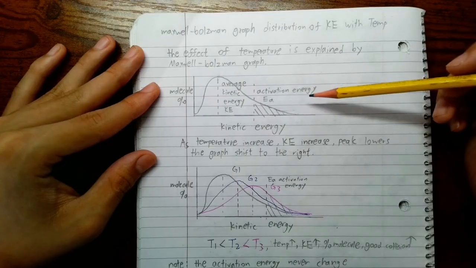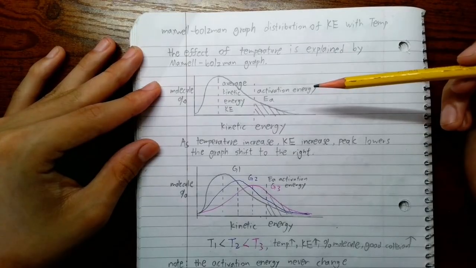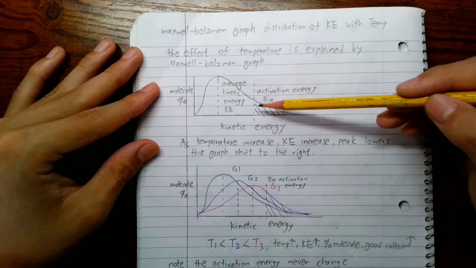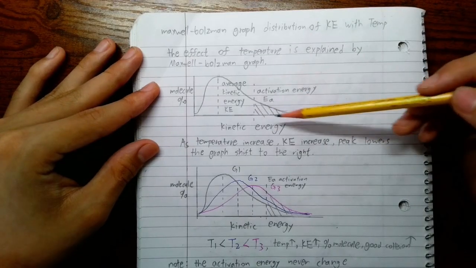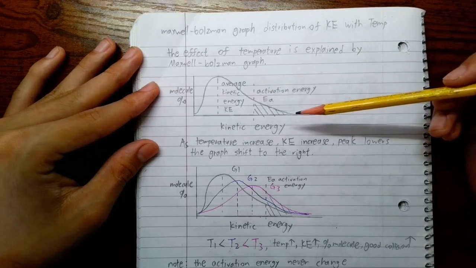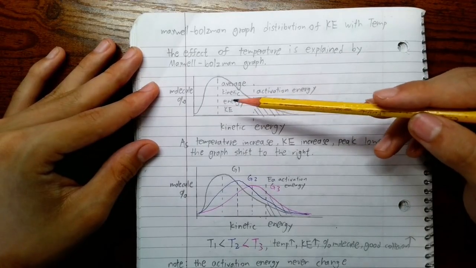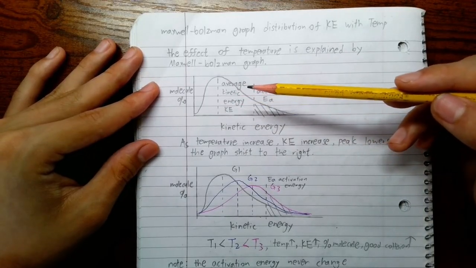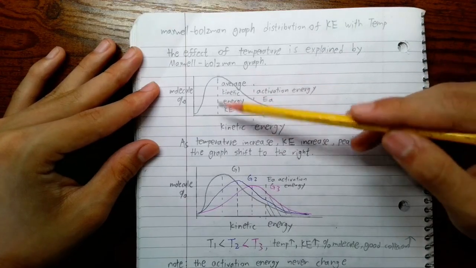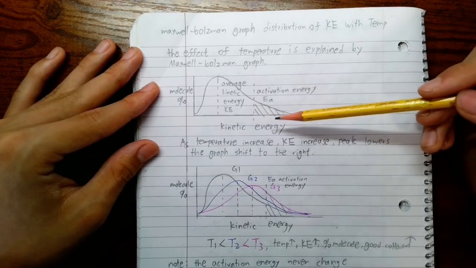And the activation energy is the minimum energy threshold for a particle to make a successful collision. And we can see that in the shaded area, those particles will be having successful collisions, whereas if the other molecules collide, they will not be having an effective collision. Therefore, they will be just doing nothing. And those are the particles that are participating in the collisions.